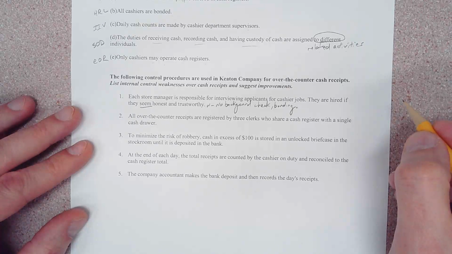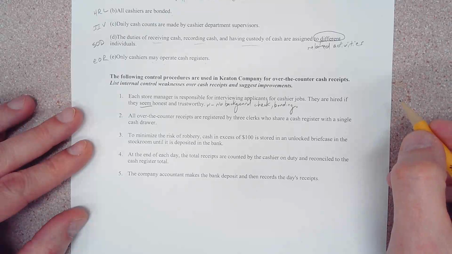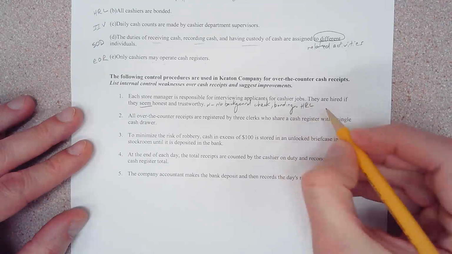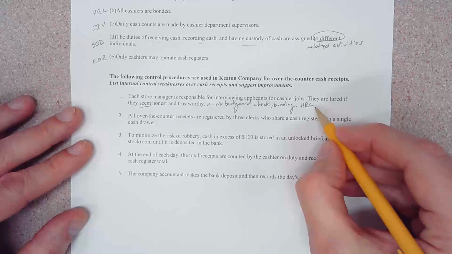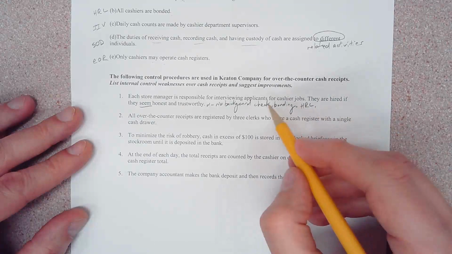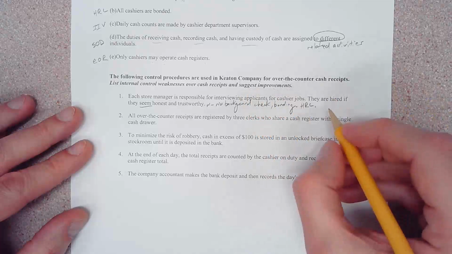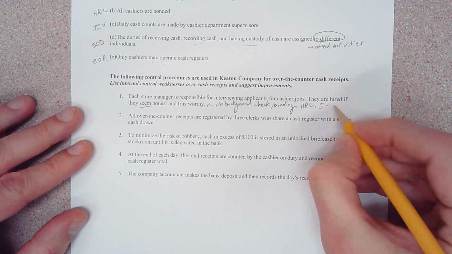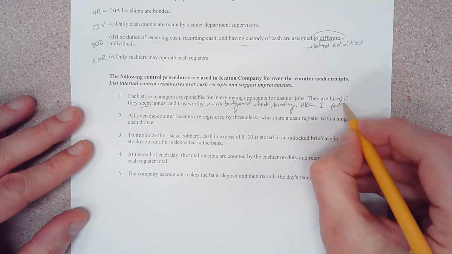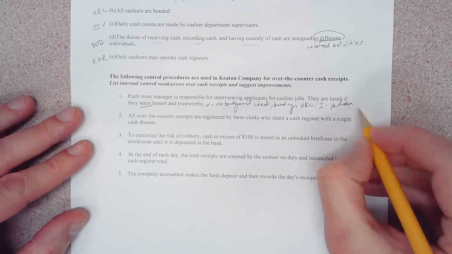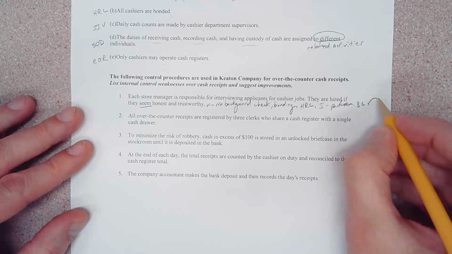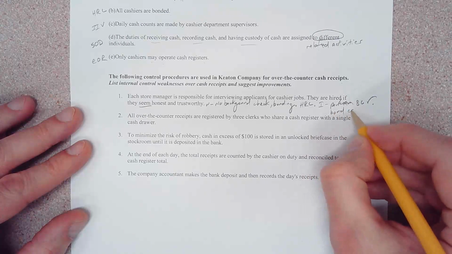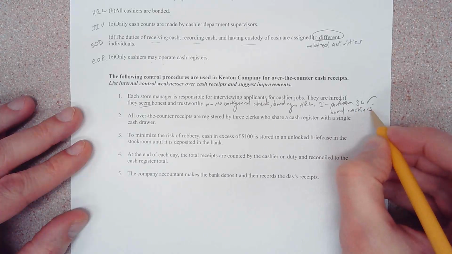Let's see here. Okay, so this is a human resource control. The question doesn't actually ask that, but it does ask for suggest improvements. Well, the improvement would be to perform background checks and potentially bond cashiers. Okay.